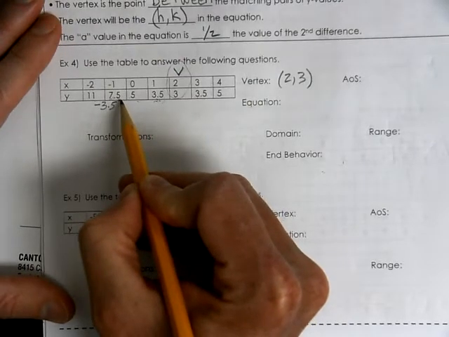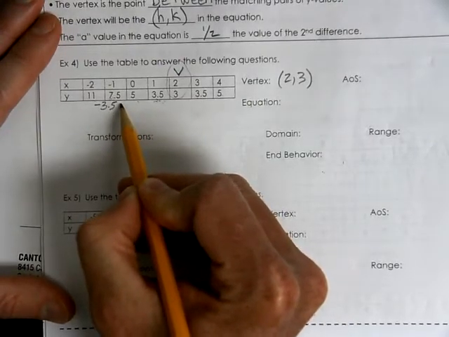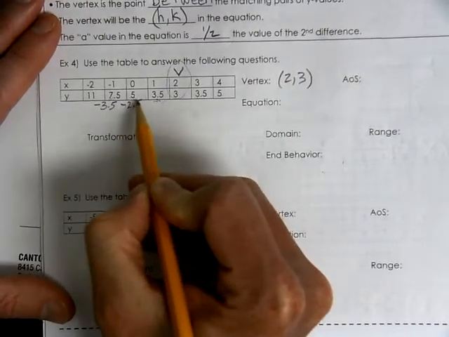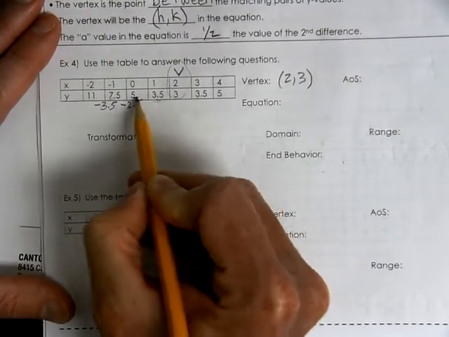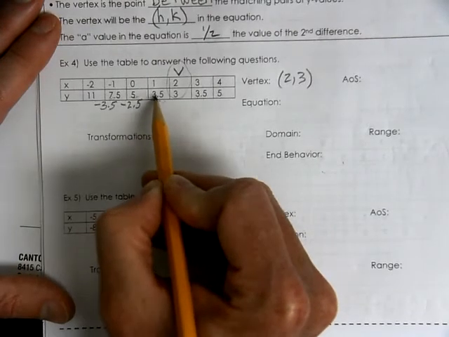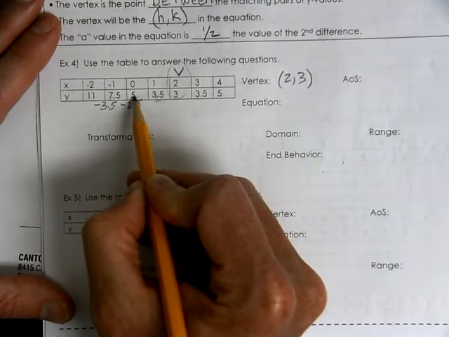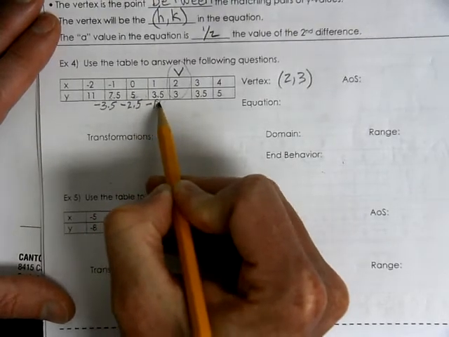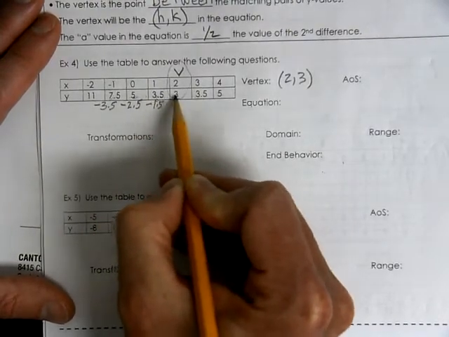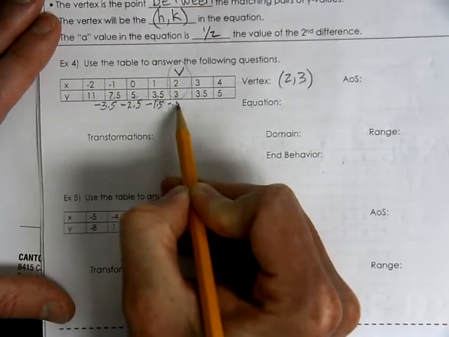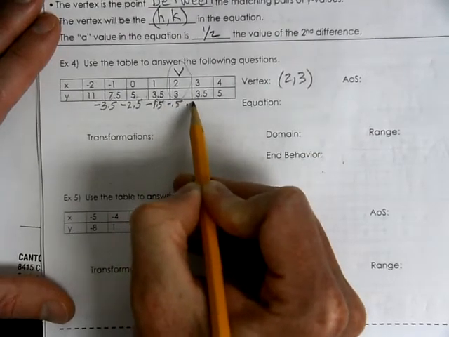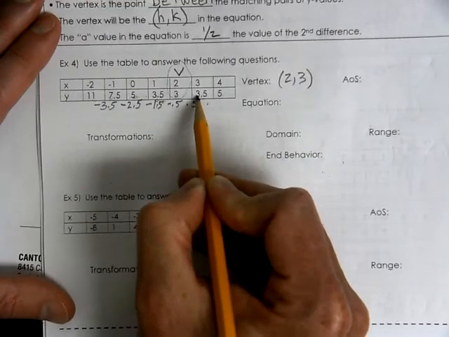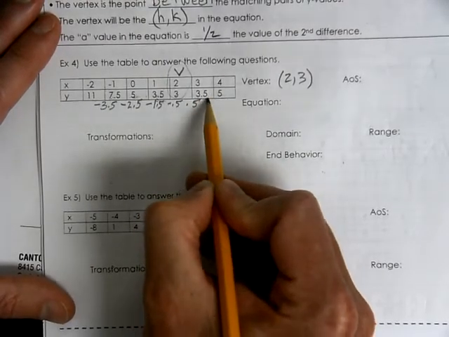From these two, this one would be negative 2.5. If we look at the distance apart from these, this is still going down, so we would call it negative 1.5. This one is negative 0.5. Now we start to grow. We go up 1.5.